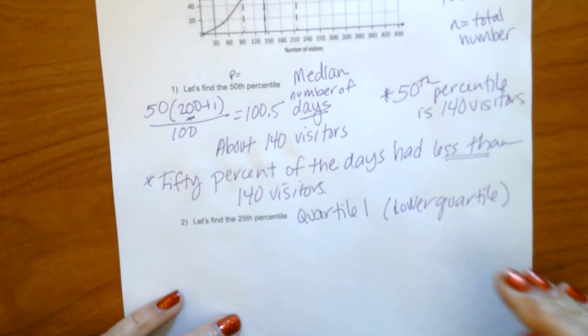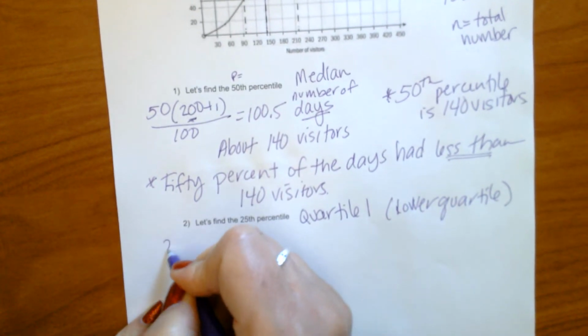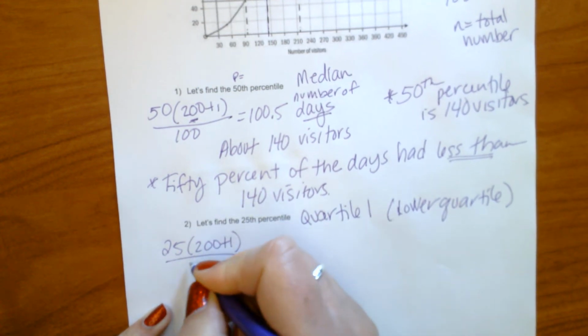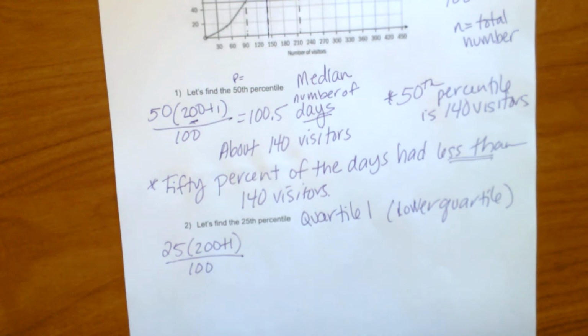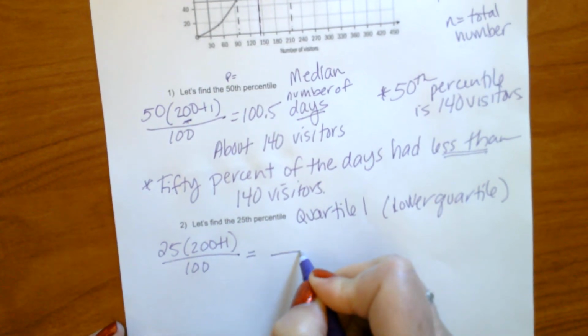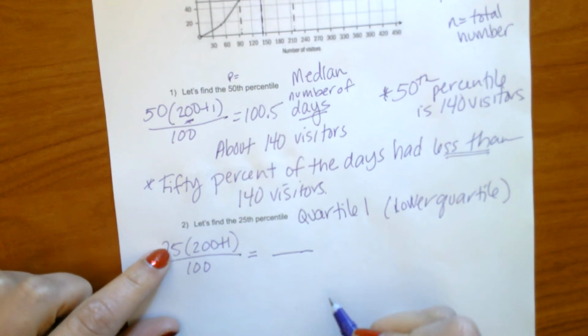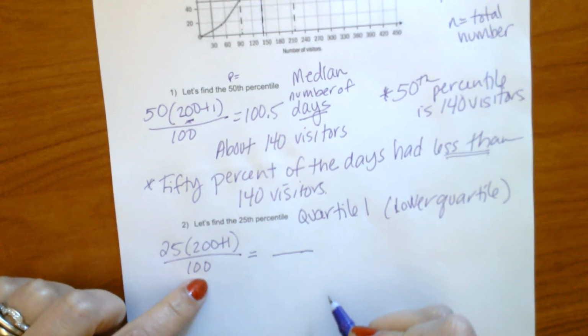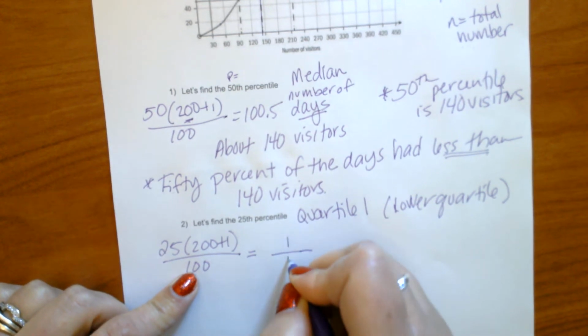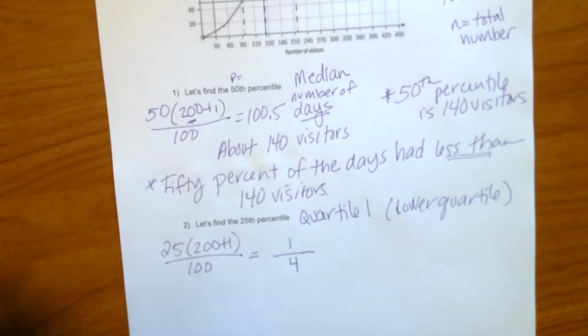Pretty cool, huh? So let's do our formula. 25 times 200 plus 1, all over 100. And now I'm going to show you something pretty cool about this formula. If we divided 25 by 100, guess what you get? You get 1/4, and 1/4 is a quarter.